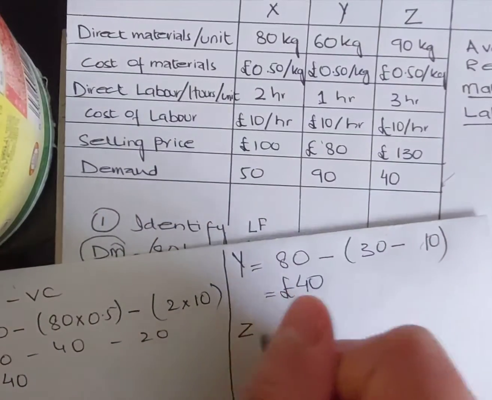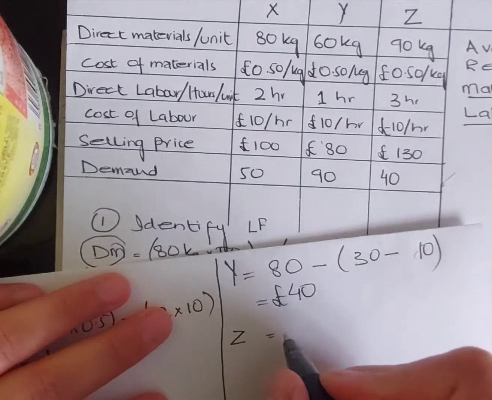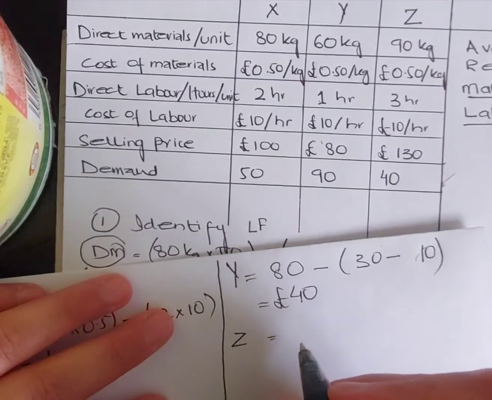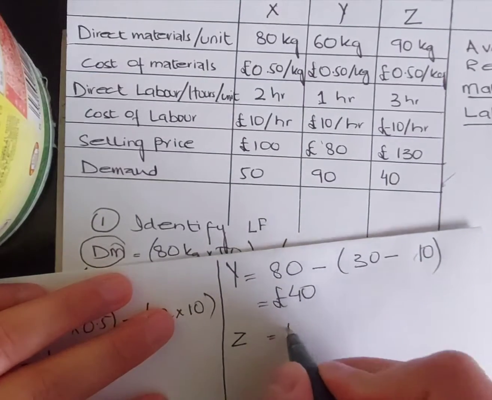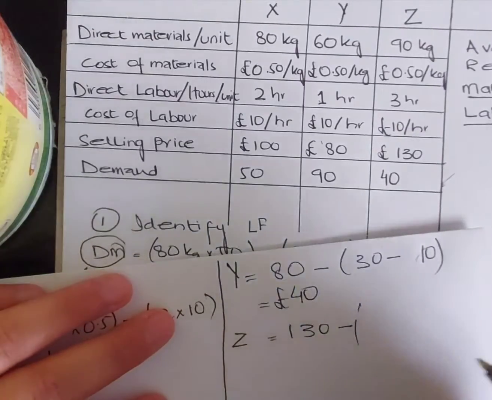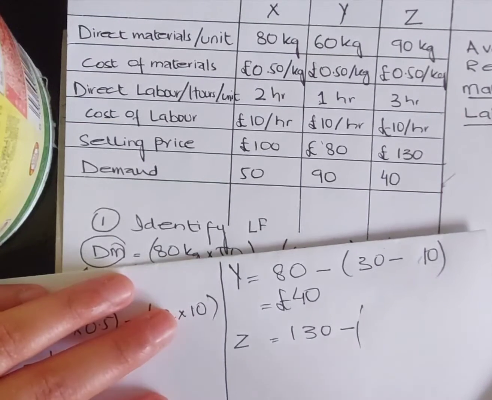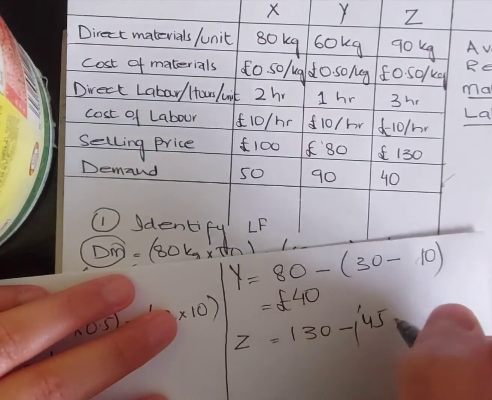Now we're going to work out Z. In this case, the selling price is 130. 130 minus 90 into 0.5, and half of 90 is 45. Then 45 minus 3 into 10, which is 30.